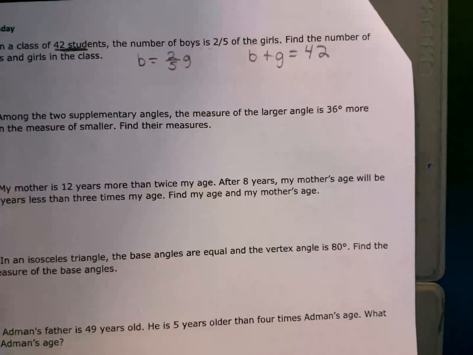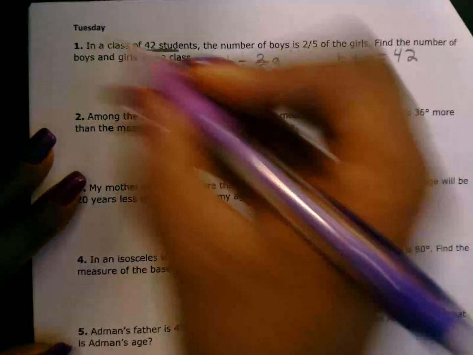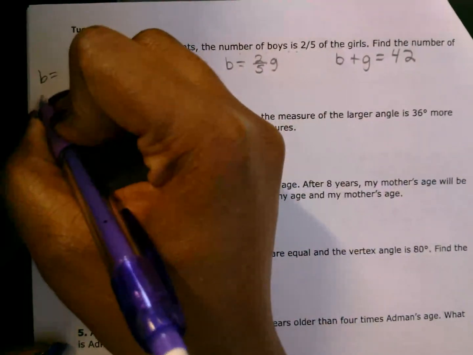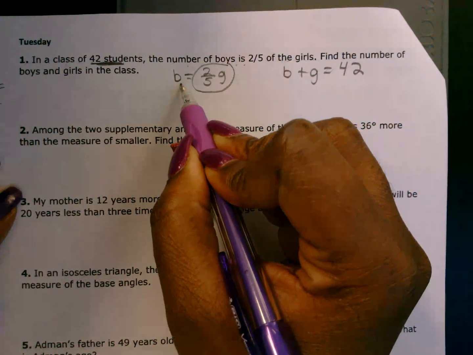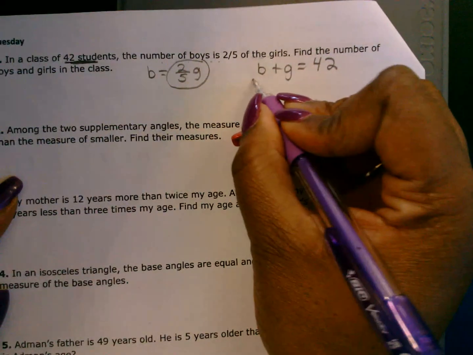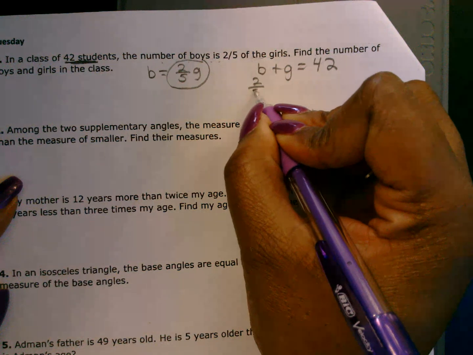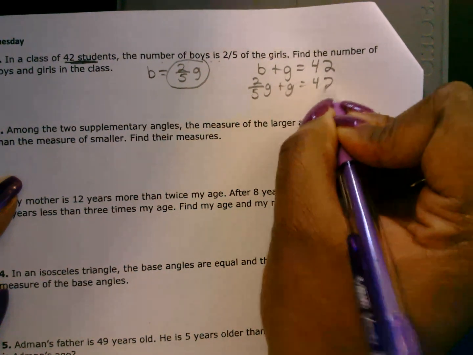All right. So now, in order to figure out the number of boys and then figure out the number of girls, we're going to substitute. We're going to substitute this in the place of B. Okay. So we're going to plug in B here. We got 2/5 G plus G is equal to 42.